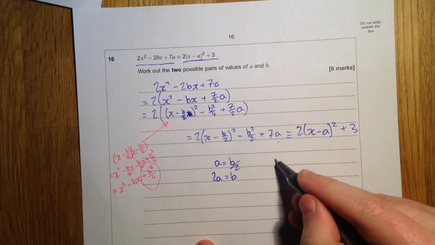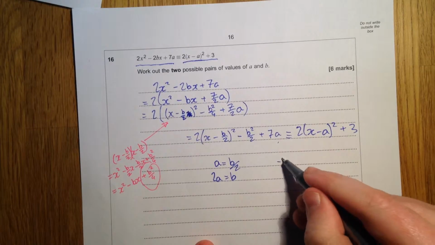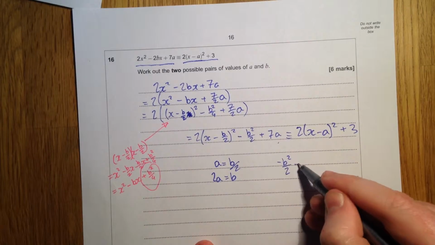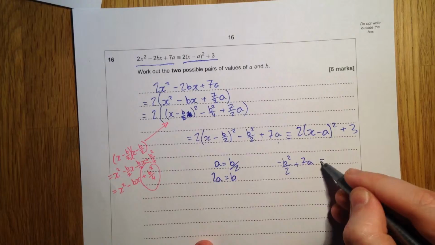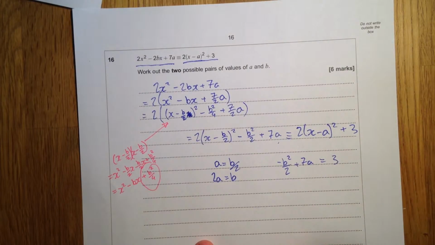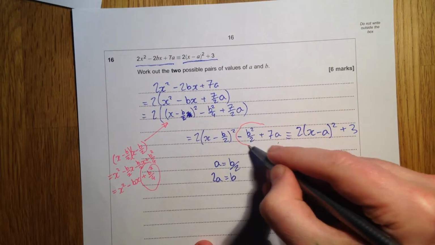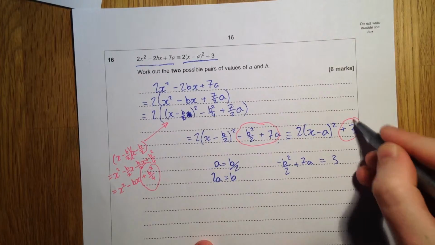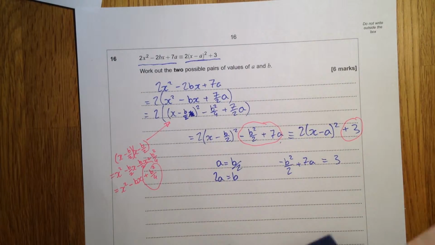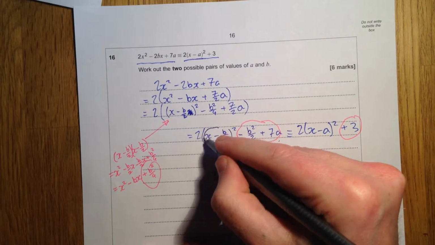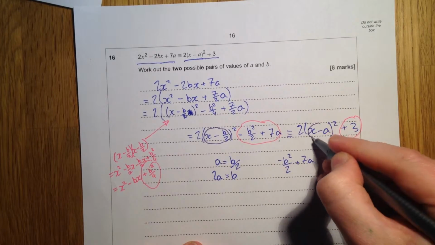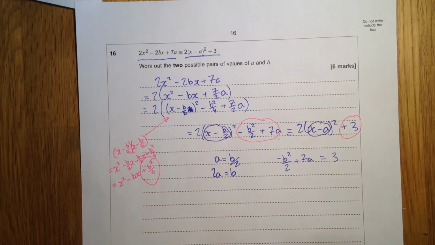This here, the negative b squared over 2 plus 7a, is the same as this 3 up here. So we just highlight that. That bit and that bit are the same, and then that bit and that bit are also the same.